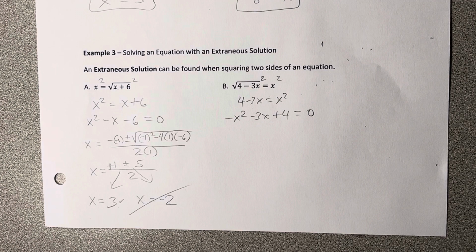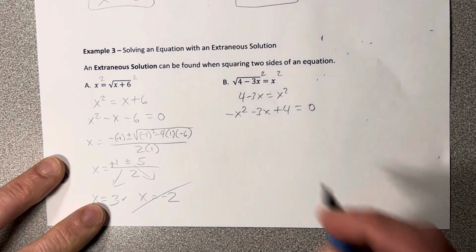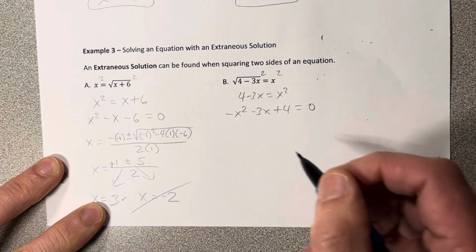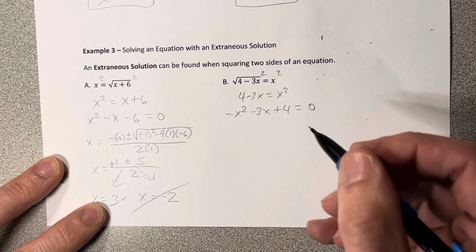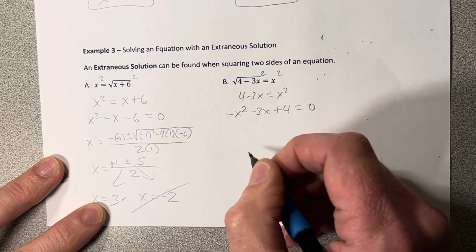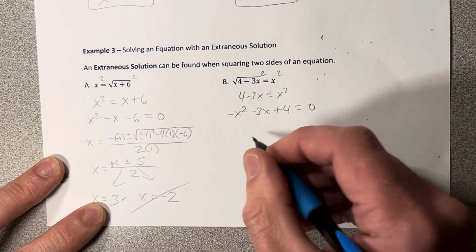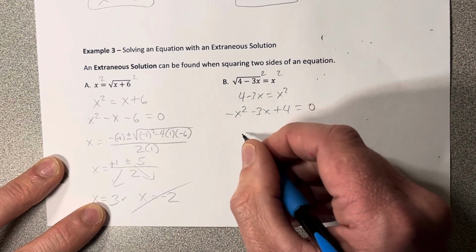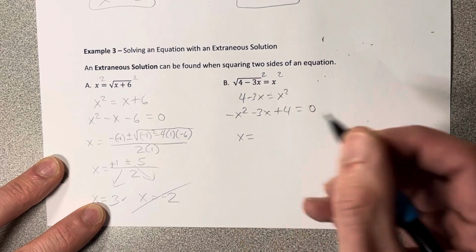We could also practice factoring it. There's a lot of different ways to get there. I suppose that I could do this by completing the square as well. But you know what? We'll just do the quadratic formula again.